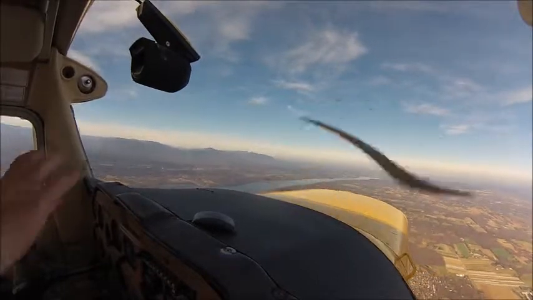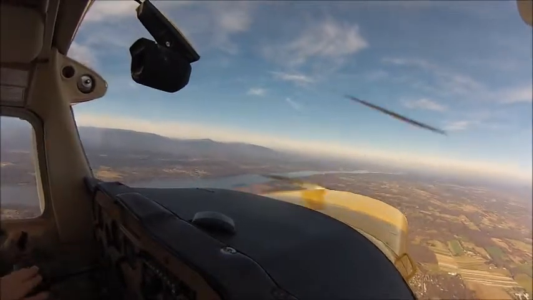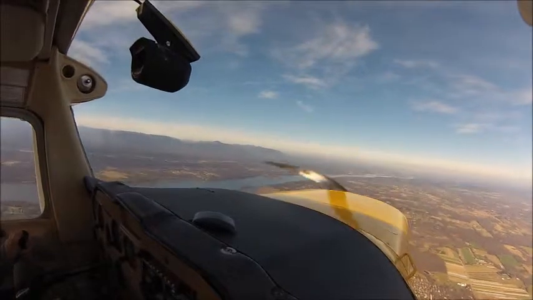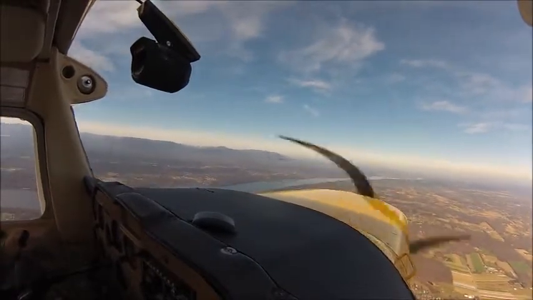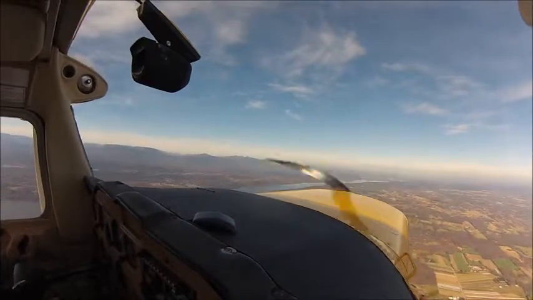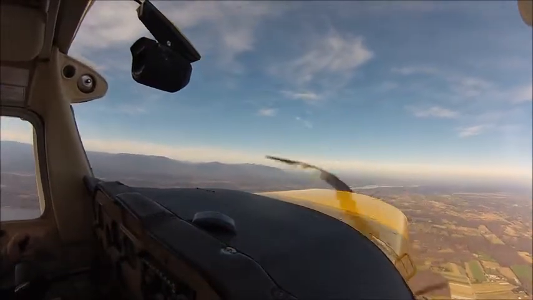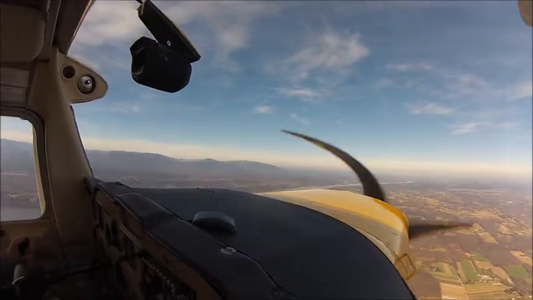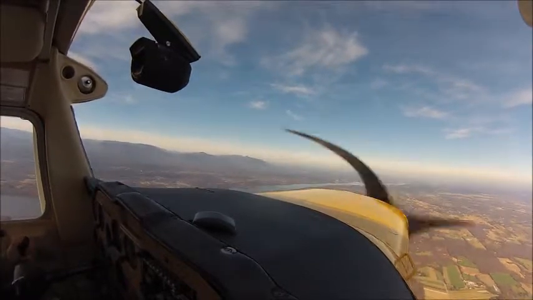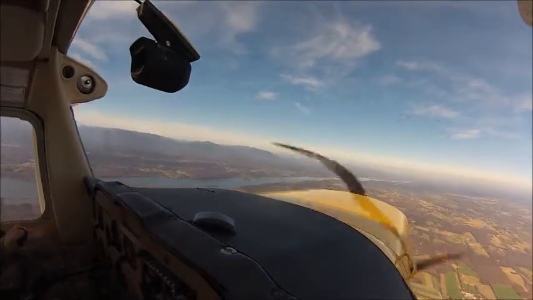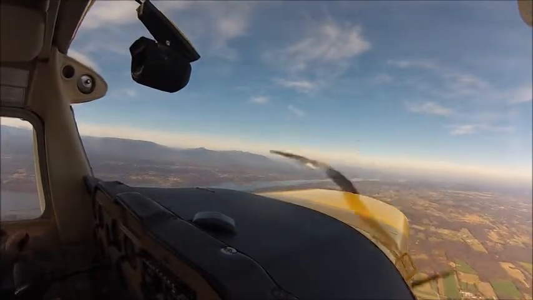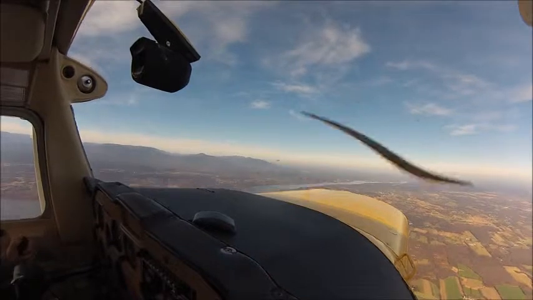Every now and then you need to check your compass against your directional gyro and make sure that they agree. Well, they appear to agree. Okay, good. So you've got your 022 out in the distance? Right. Well, I'm trying. Nice. I think I got my point.